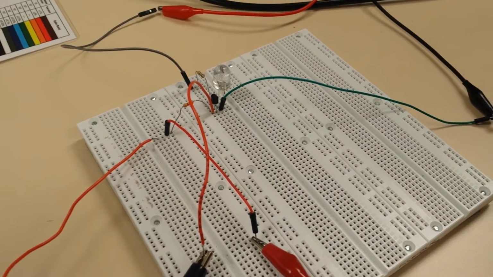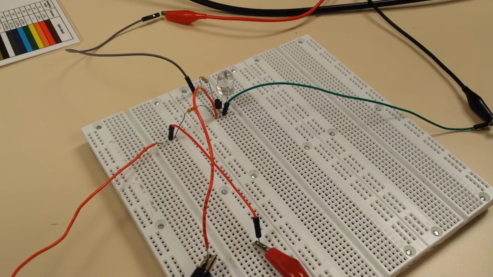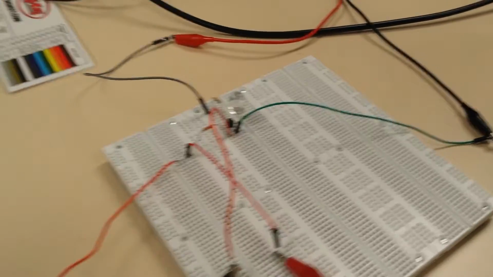Hi, I'm Todd Keller, and I'm with Travis Keller, and today we're going to be demonstrating the transistor switch.